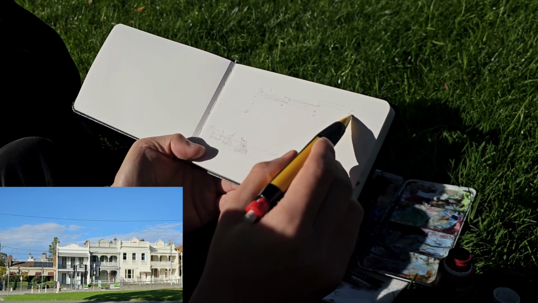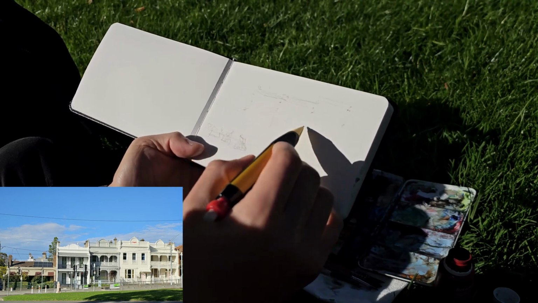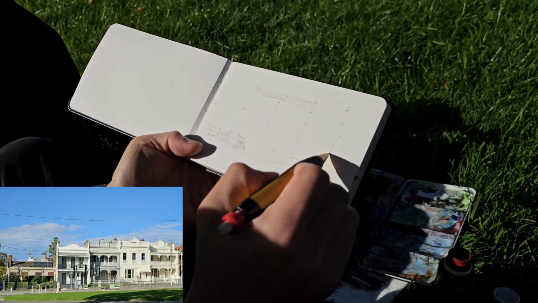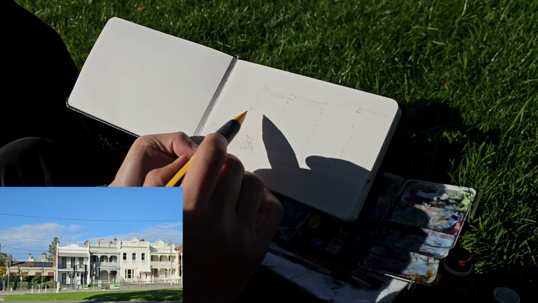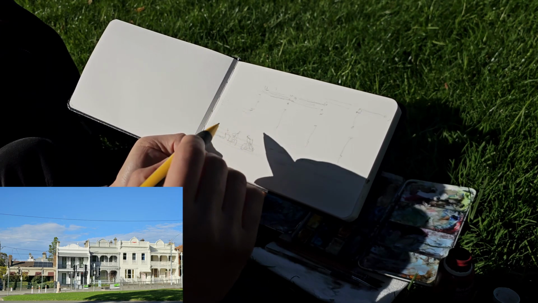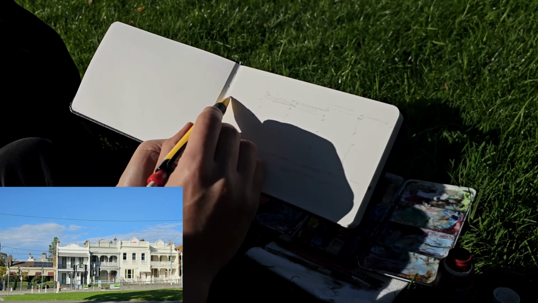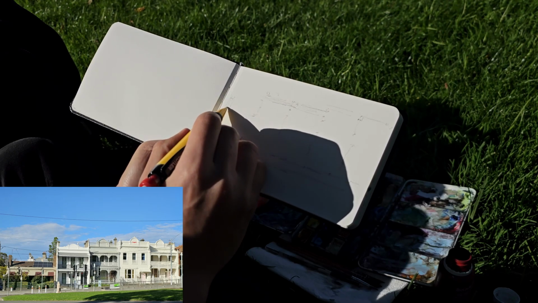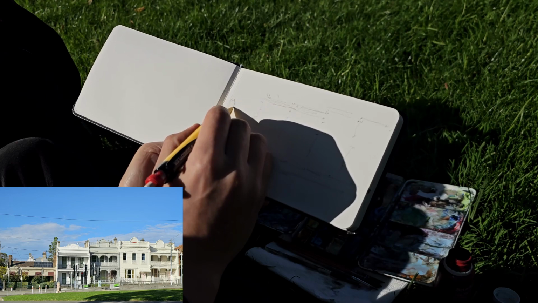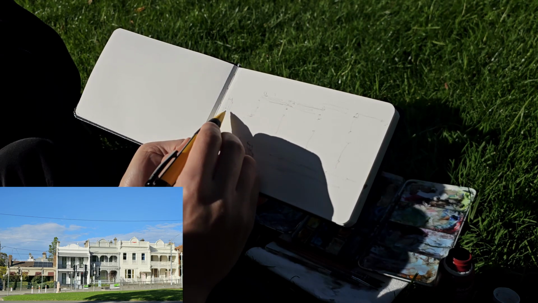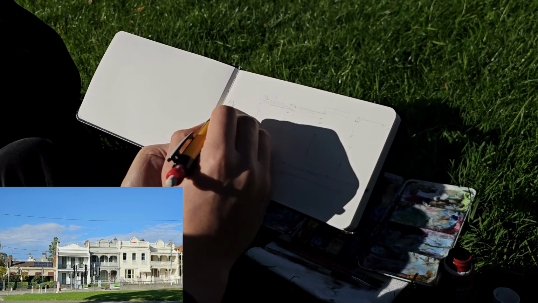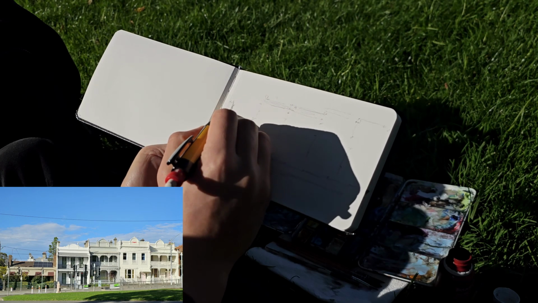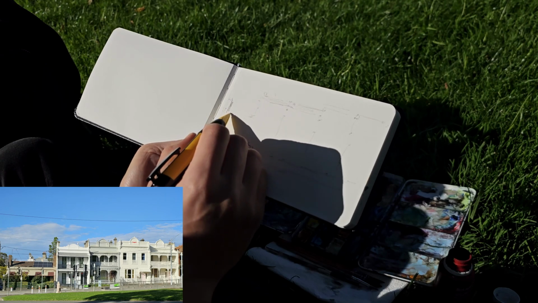So I'm just going to separate out these buildings into the four little sides like that. And there's a chimney here on the top of that one to the left. Some of this stuff you really have to exaggerate a touch and omit other details.